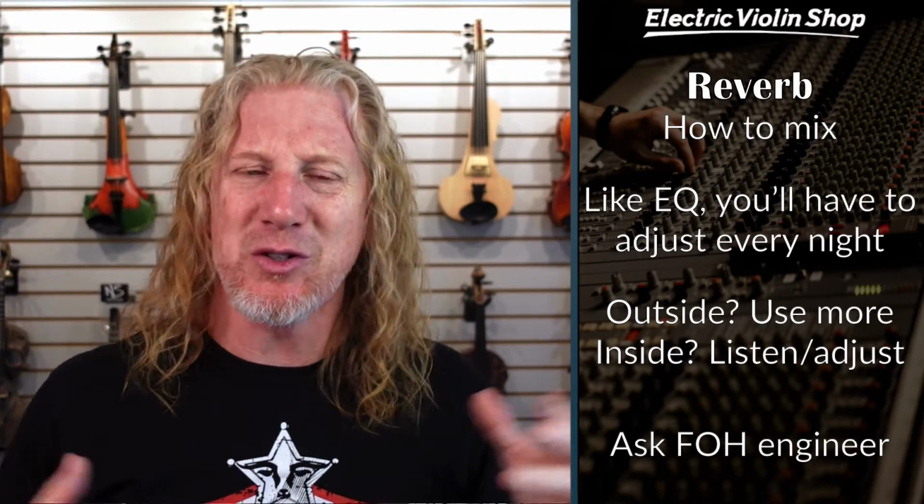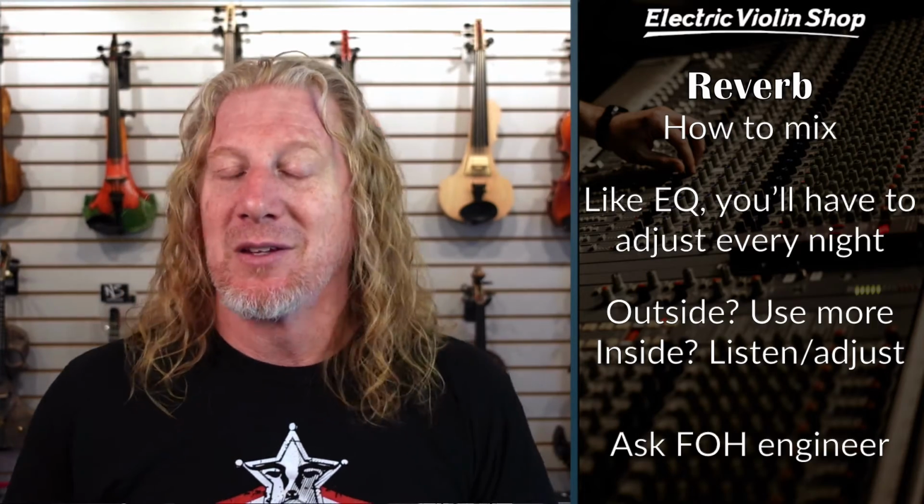How to mix your reverb. Like EQ, you're going to have to adjust your reverb every night. So if you're playing outside, you're going to need lots more reverb. If you're playing in a gymnasium, remember your elementary school gymnasium, that, you know, the sounds that you made as a 5-year-old are probably still bouncing around in that room. You probably want to turn a reverb down, right? So you've got to listen and adjust your parameters on your pedal board.